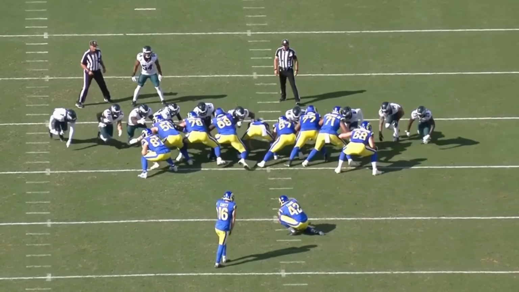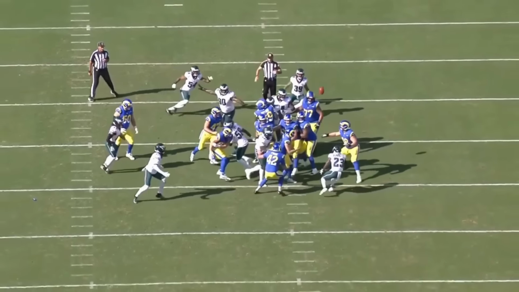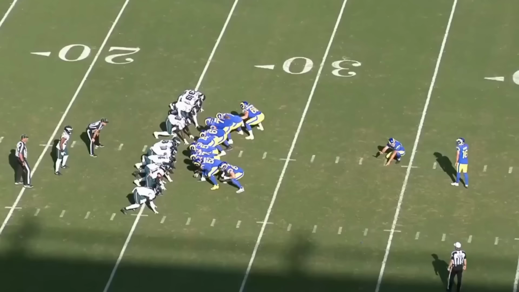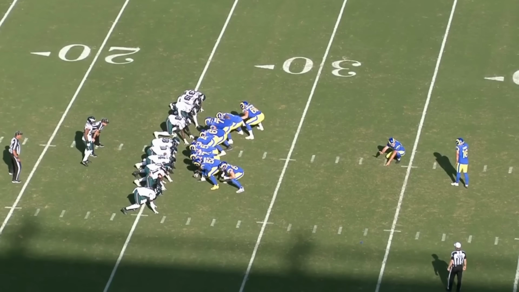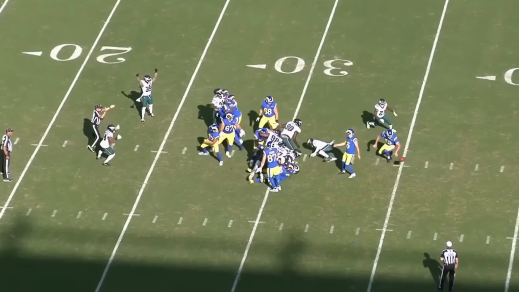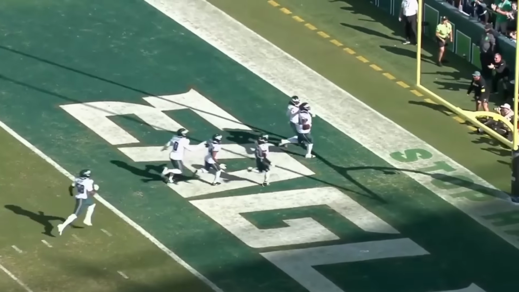So 69 getting pushed back. That is tough living right there. So guess what they're going to do the next time? They put a new guy in there. 69 not getting it done. Same damn thing. Wild. Big time football play.